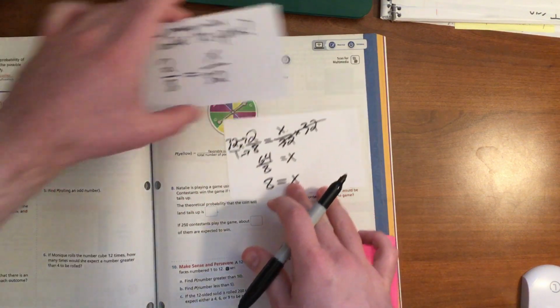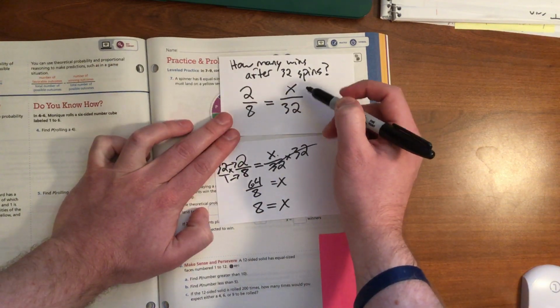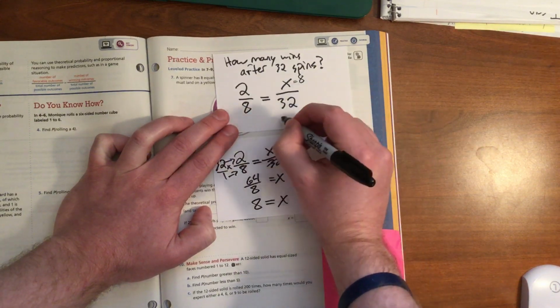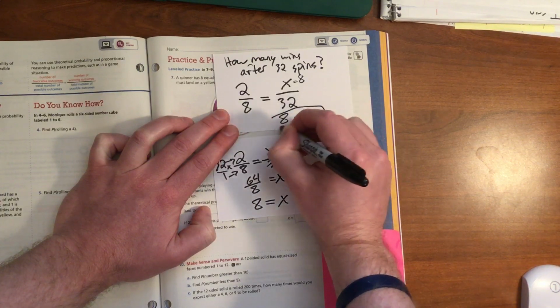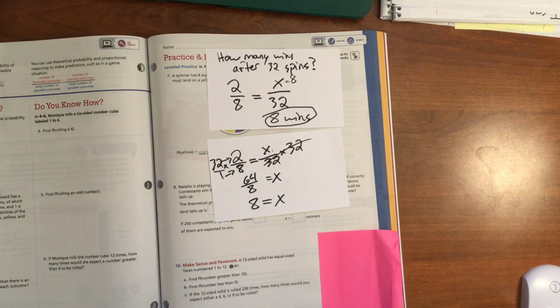So what this means, if we bring this back, this means this number right here is actually 8. So we should expect to win 8 times if we spin 32 times. Okay, so again, theoretical probability. We're taking the probability of something happening, and we're using that probability to predict the results of an event. Let me know if you have any questions.